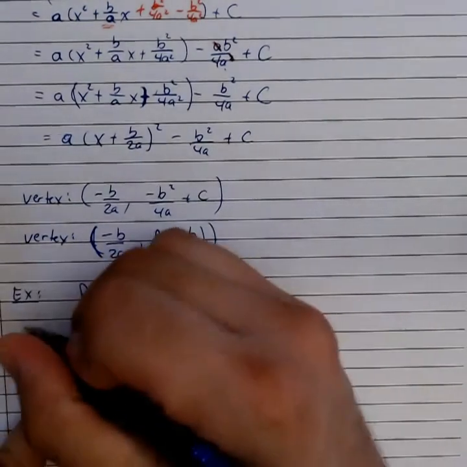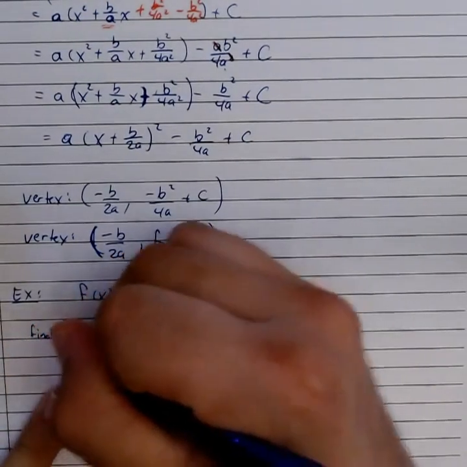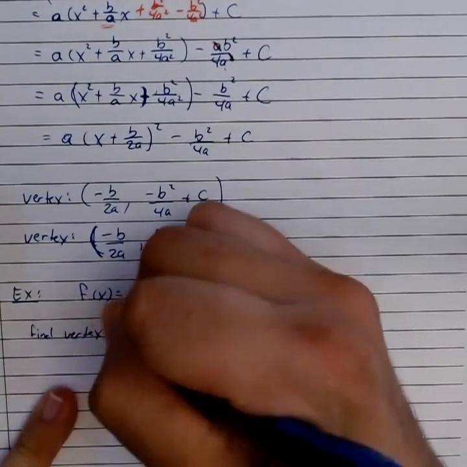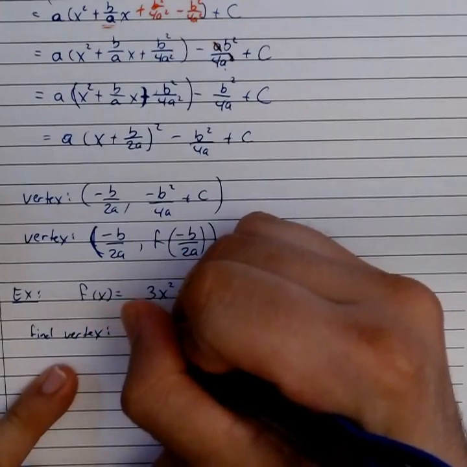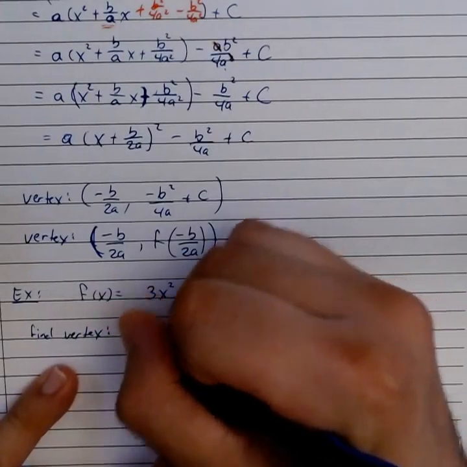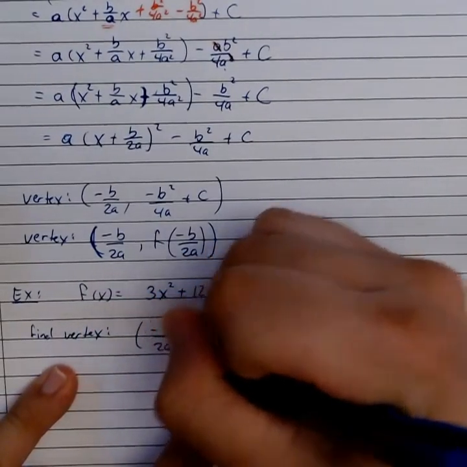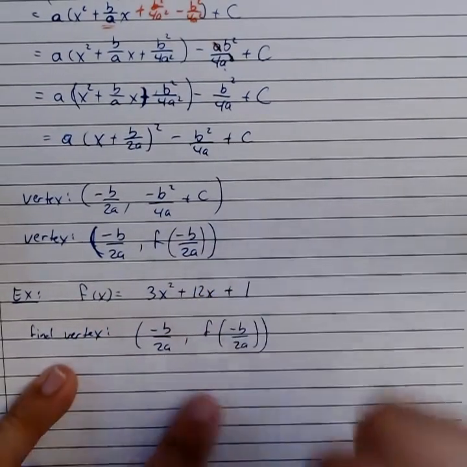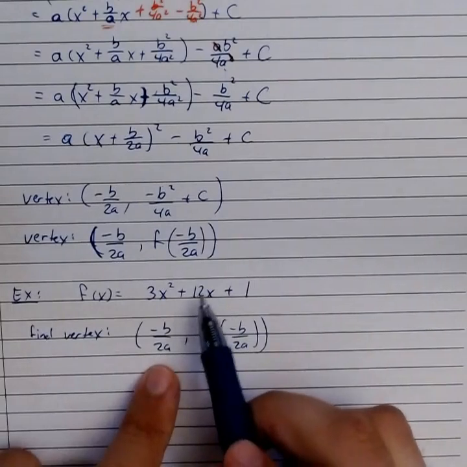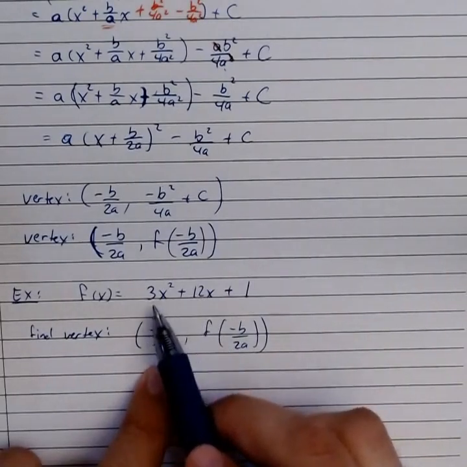All right, so here, let's find the vertex. The vertex is going to be given by negative b over 2a, comma, f of negative b over 2a. Well, here my b is 12 and my a is 3.